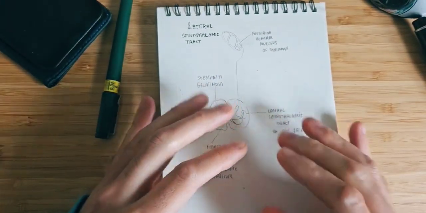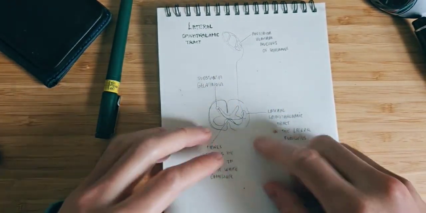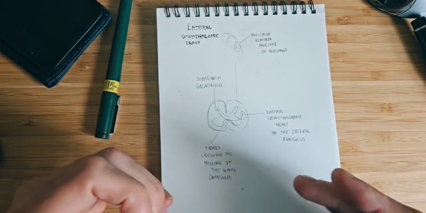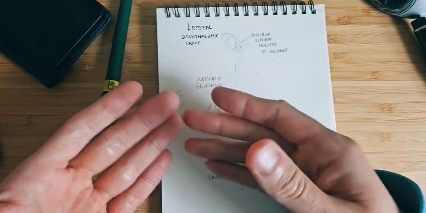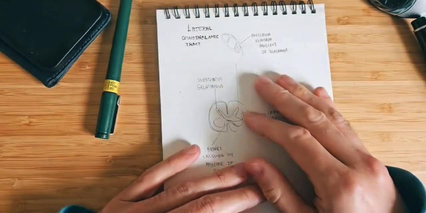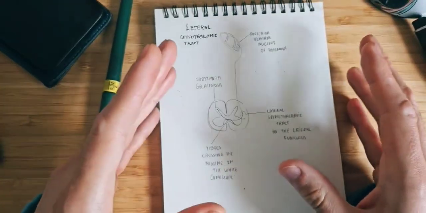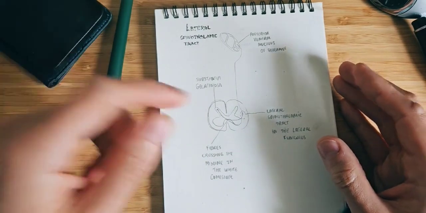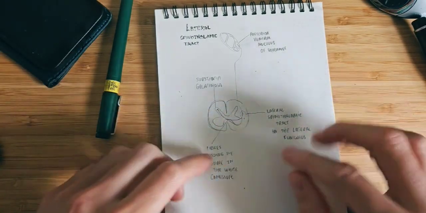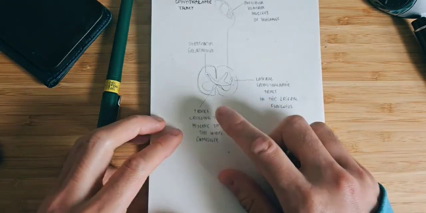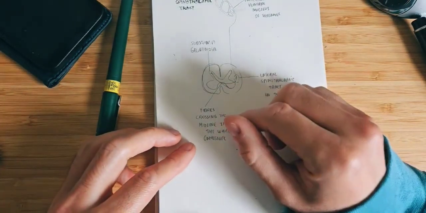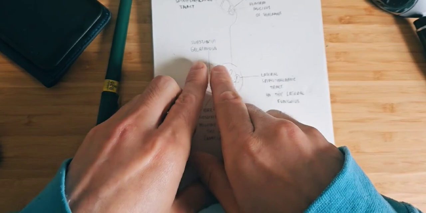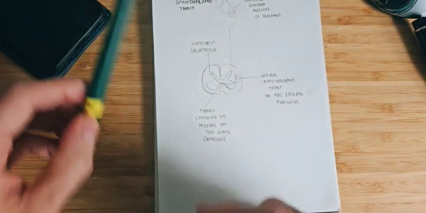It's an important pathway in the central nervous system, and it's responsible for transmitting pain and temperature sensation from the body to the brain. Pretty much the same as all the tracts that you also studied with me before. The fibers of this tract will originate from the neurons located in the substantia gelatinosa, which is this one.